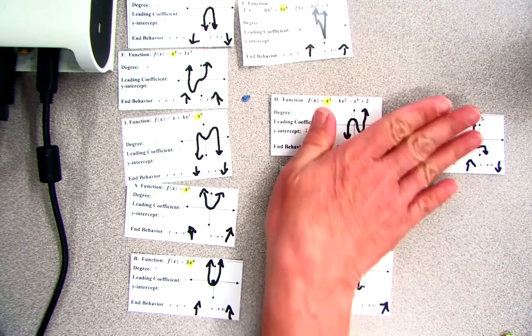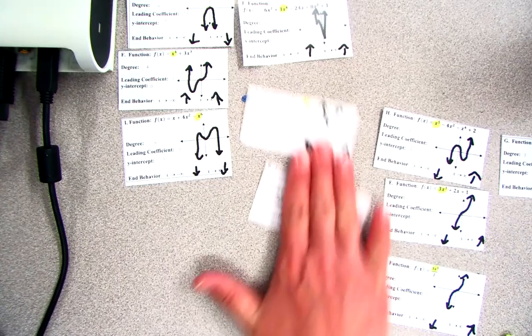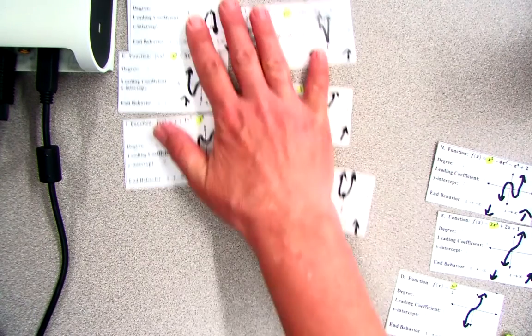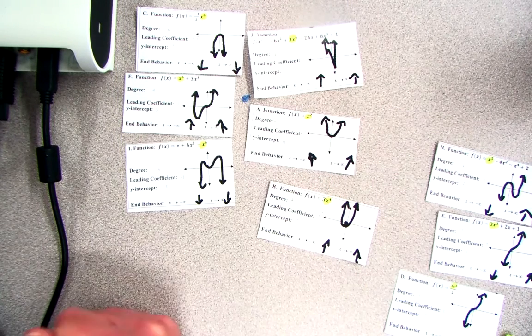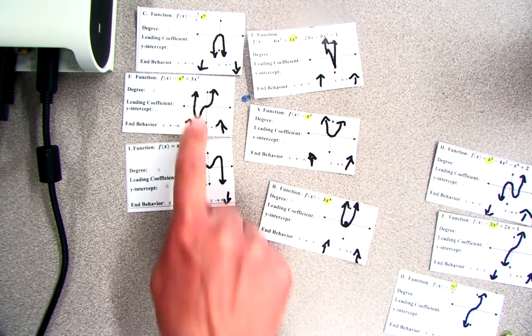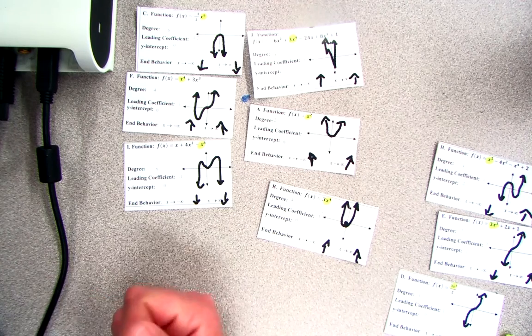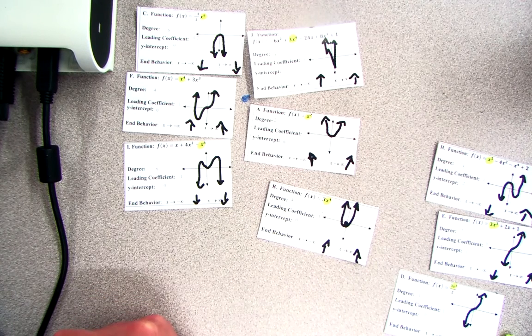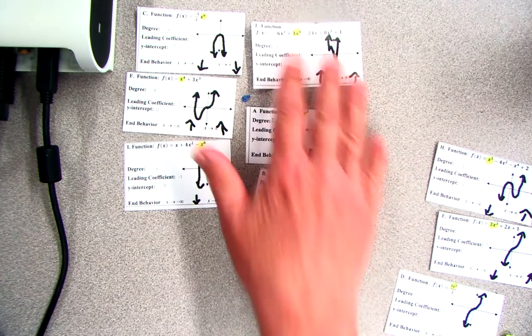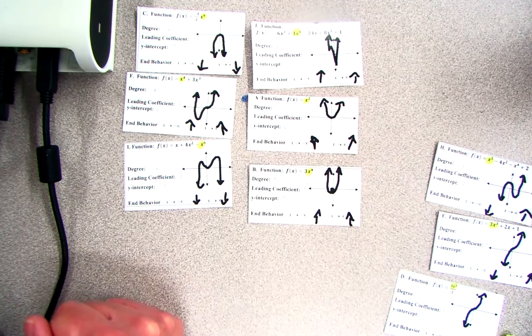So looking at this first set, I see all these U-shaped graphs. Some are upside down, some are right side up, some are bumpy, but in the end they're either going both up or both down. They kind of have that roller coaster position, arms both in the air, both up or both down. And I notice also something about what I've highlighted in yellow.